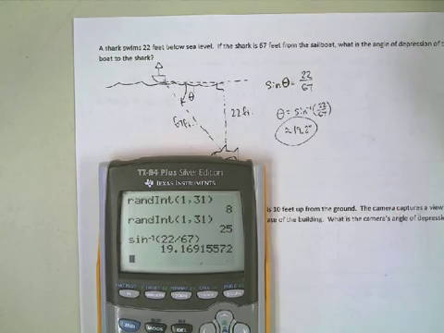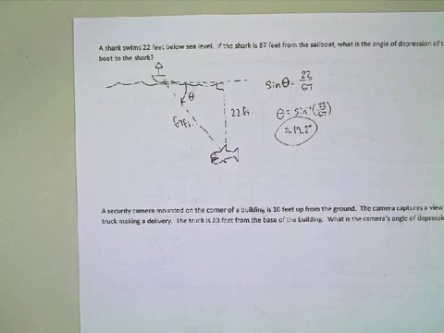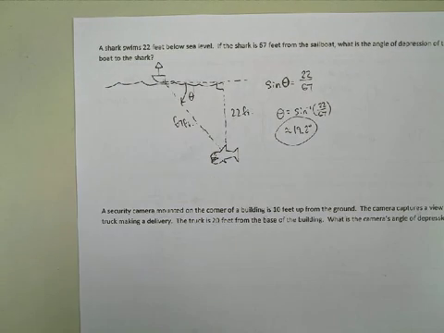Questions on any of that? All right. So again, this is just using SOHCAHTOA. All this stuff here is really using SOHCAHTOA and setting up. Sometimes you're solving for the angle, sometimes you're solving for the missing side.